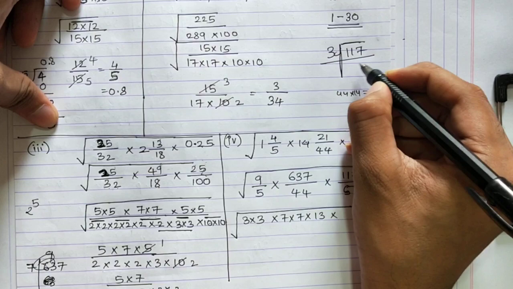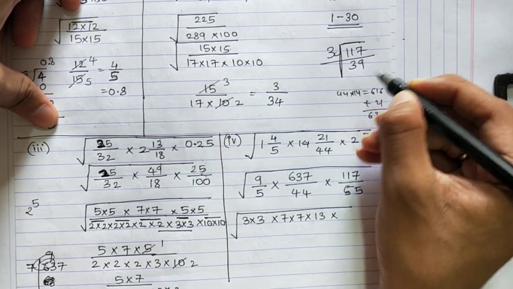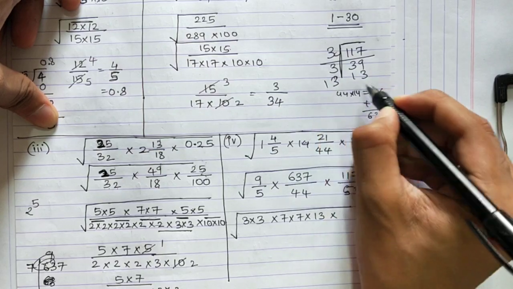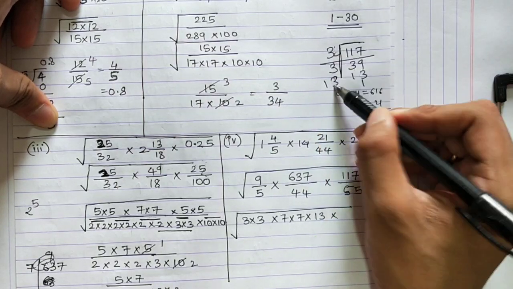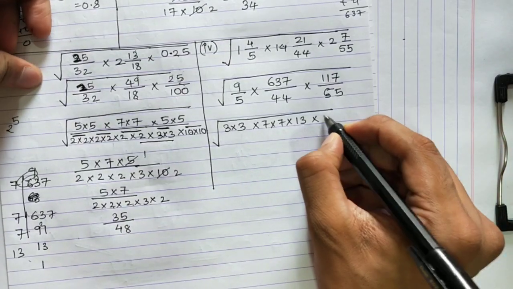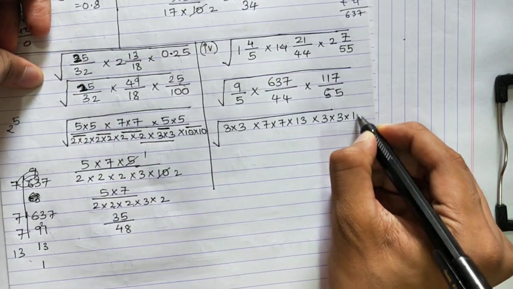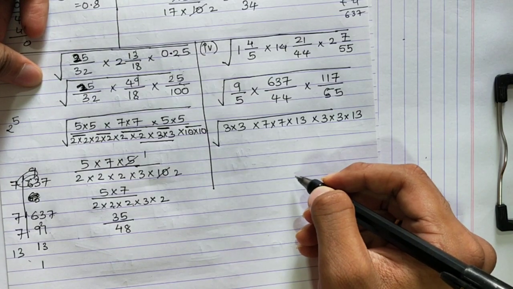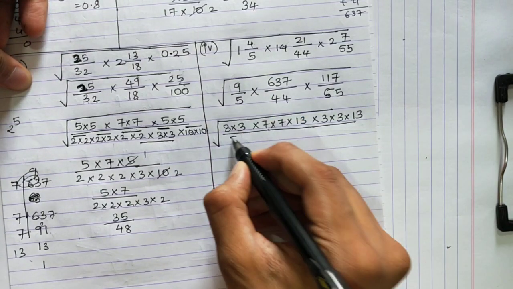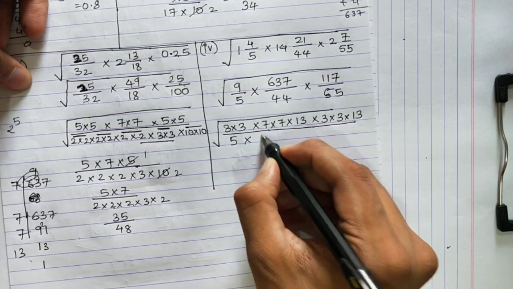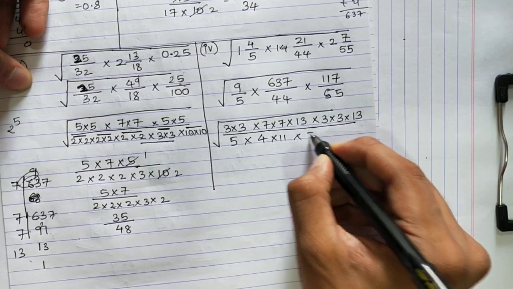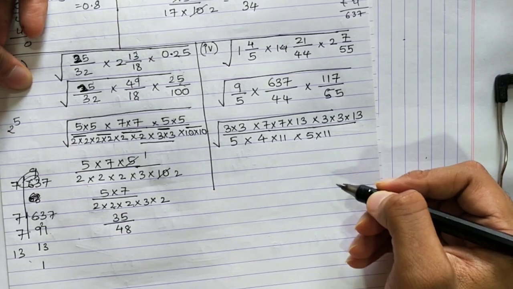117, so 3 3s are 9, 3 13s are 39, and 13 1s are 13. So 3, 3, 13. The prime factorization of 117 is 3 into 3 into 13. Okay, divide by 5 into this. 44 is 4 into 11, 55 is 5 into 11.